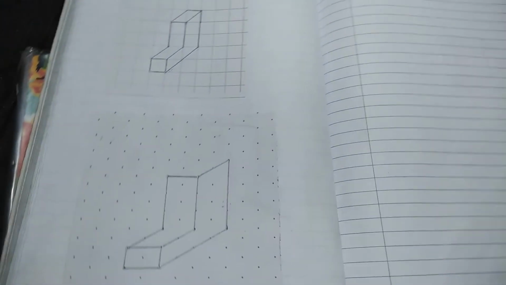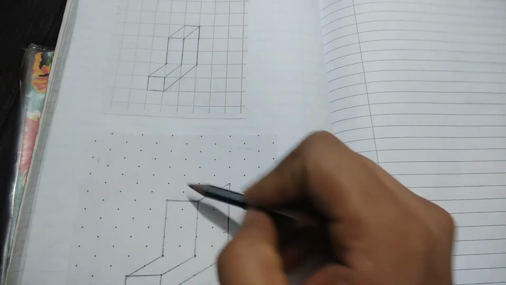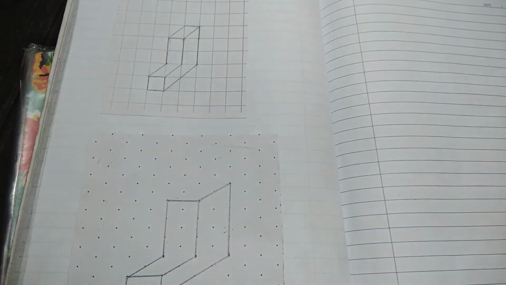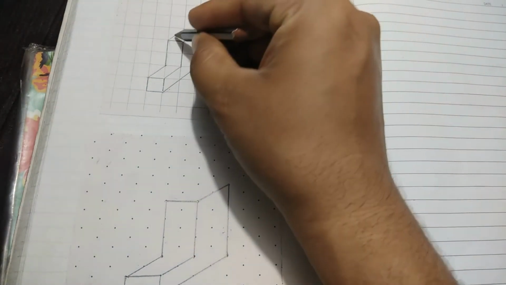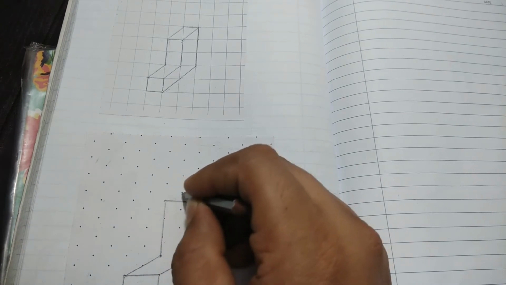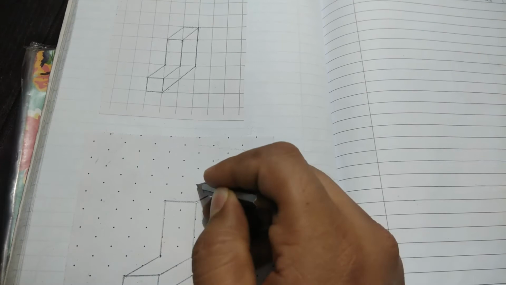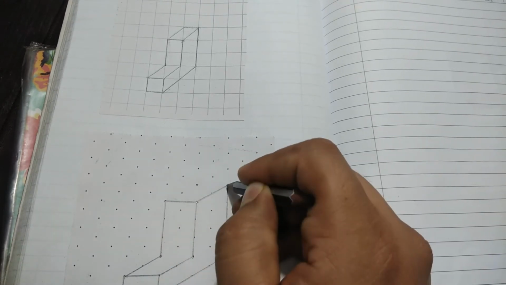Now what is left? Now this much is left. So here from this point to this point it is 2 units. In the same way we will take from this point 2 units of length in the isometric dot sheet, that is 1 and 2. So till this end point we will draw a line segment from here and from here also.